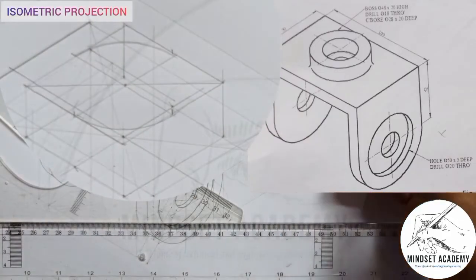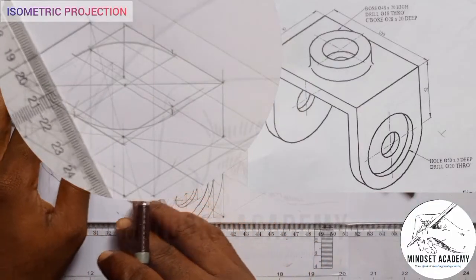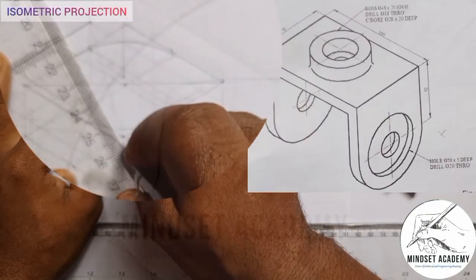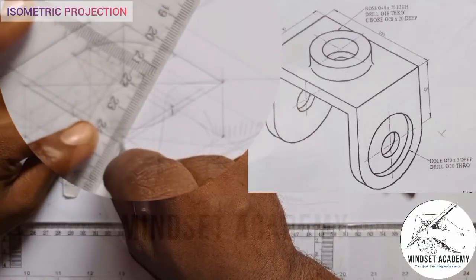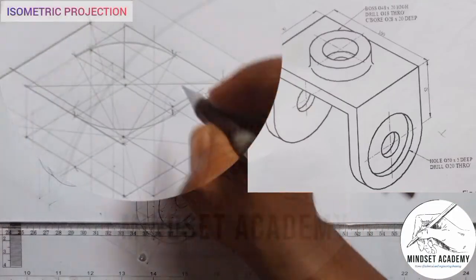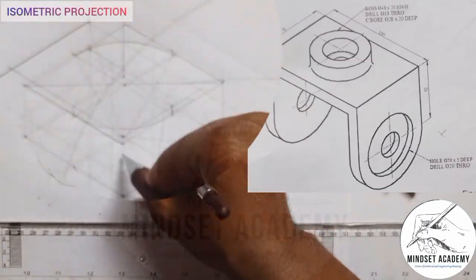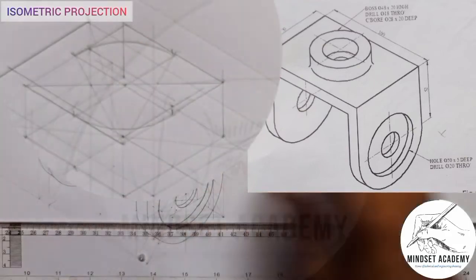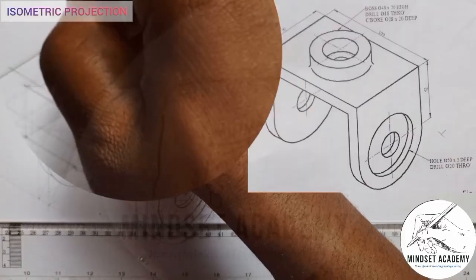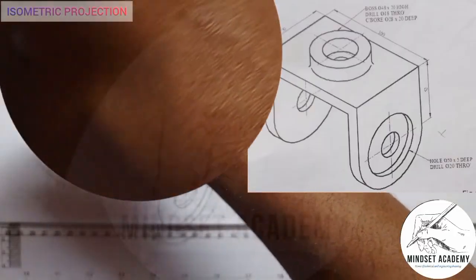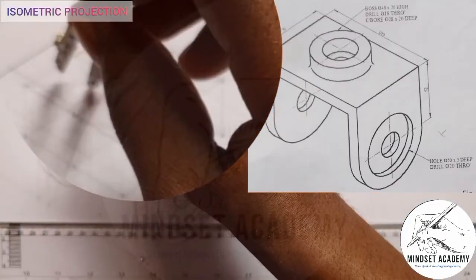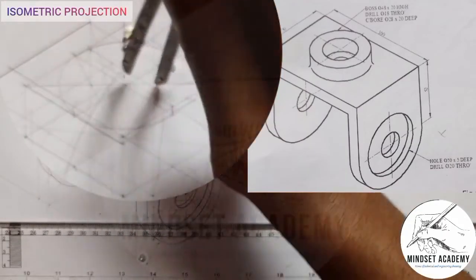Then the next one is this here that we've not done. From this end, take it to this branch here where it meets. And from this end, take it to this branch here where it meets. So they're meeting at this point here. Then I'll place it here to get this curve here. You see that? Come here also, do the same thing here.